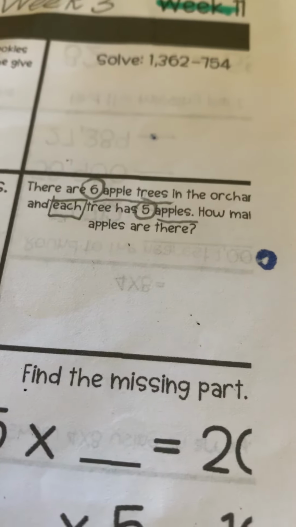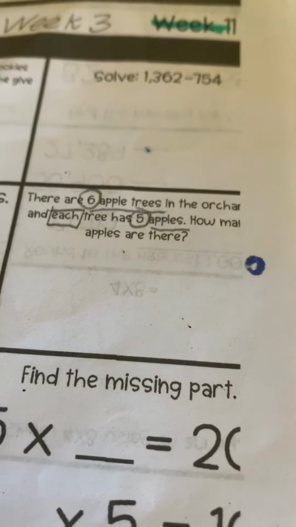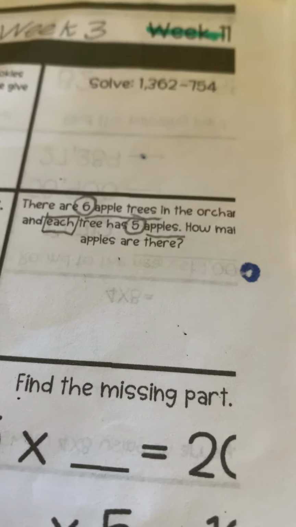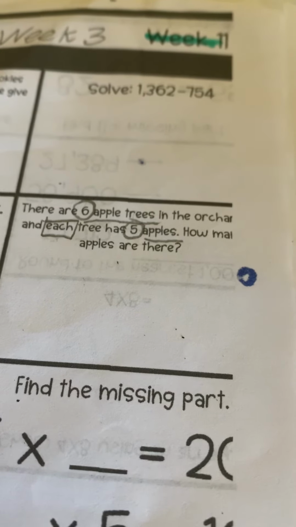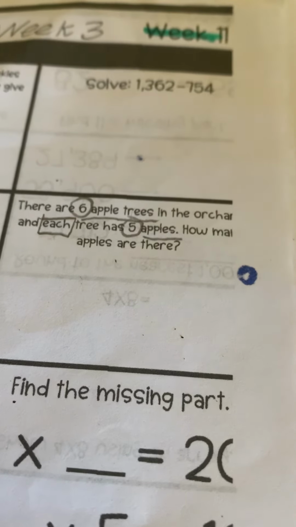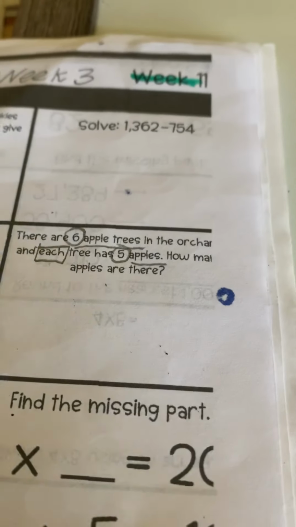I'm going to also be doing a video about our week 3 worksheet on 2-step word problems. So be looking for that out also.